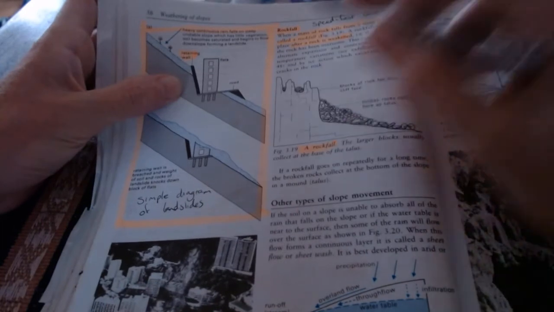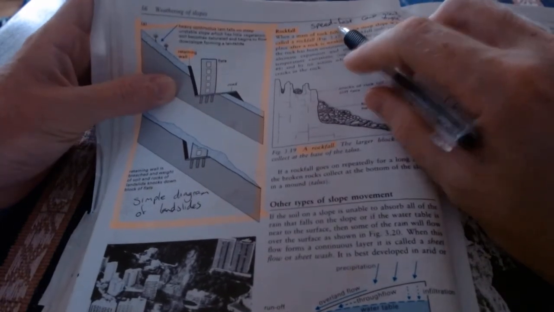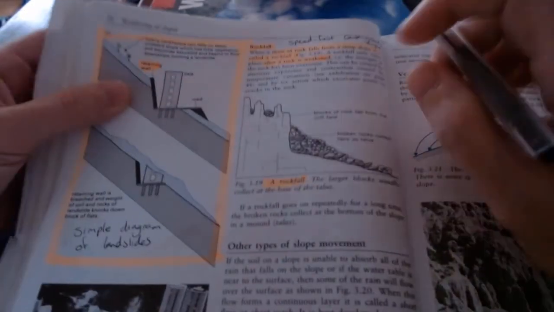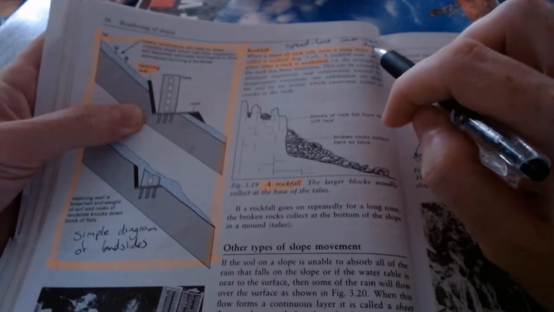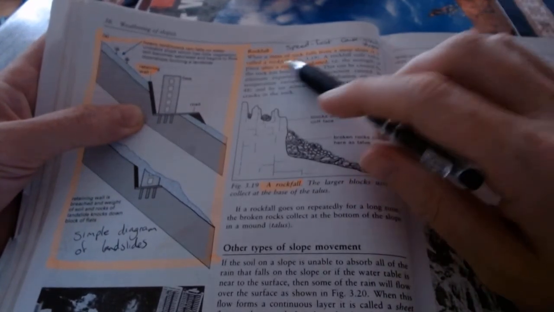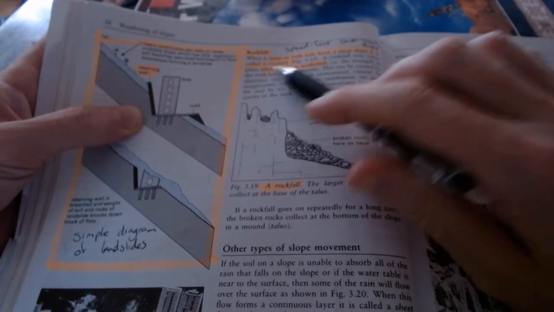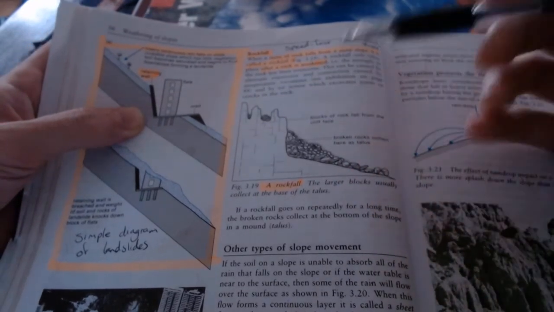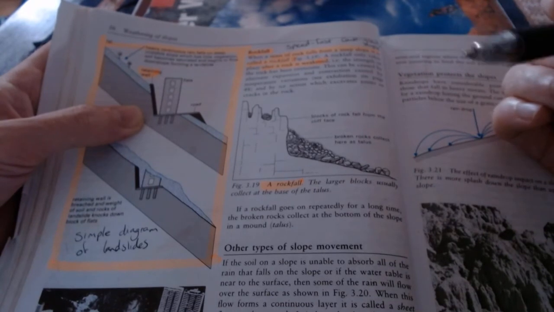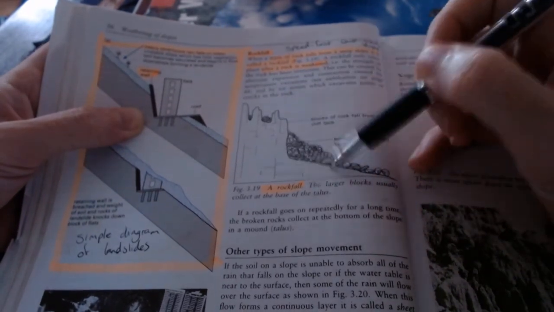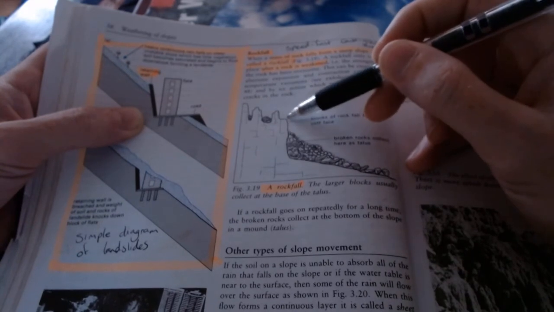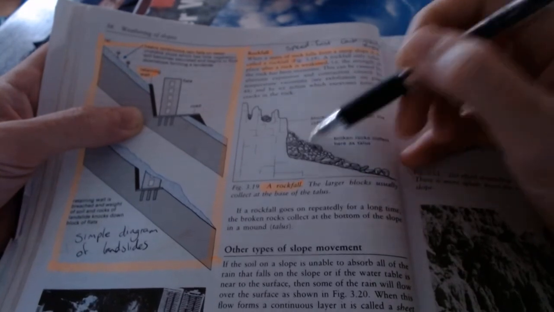The last one is rock falls, and again, speed, fast. Very fast, gravity and angle this time. There's little water involved in rock falls. A massive rock falling from a steep slope is called a rock fall, after the rock is weakened. So you could have your freeze thaw, your frost shattering activity, but you can see how vertical this slope is here. Once the rock gets weakened, it'll fall down like so.